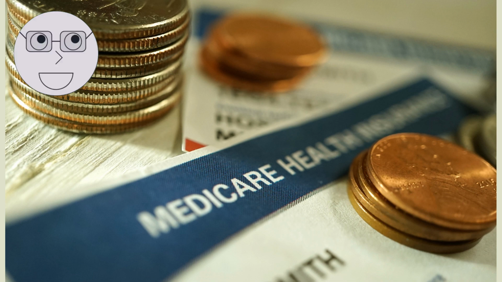Government-sponsored health insurance includes Medicare, Medicaid, and the Children's Health Insurance Program, CHIP. These programs are designed to provide health insurance to people who cannot afford it or who have certain medical conditions.